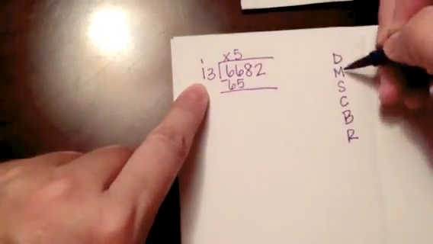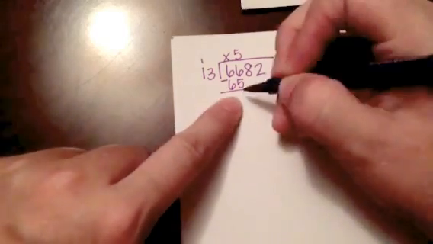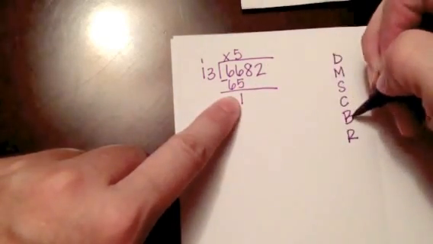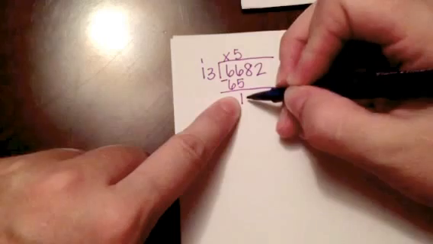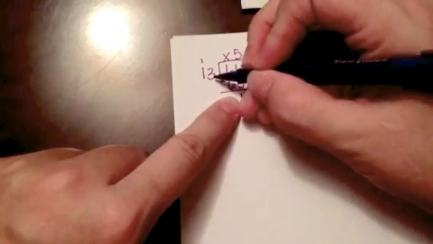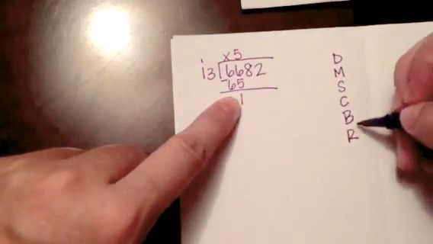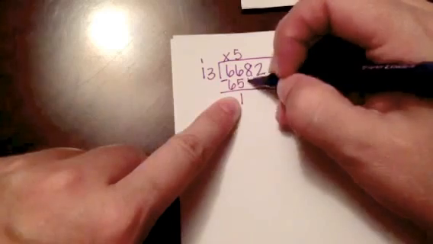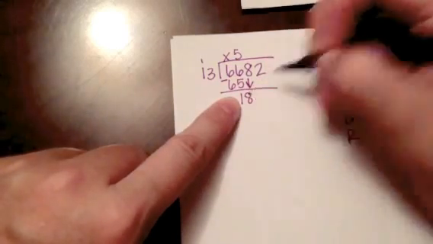Subtract. So I divided, then I multiplied. Now I'm subtracting to get my 1. I'm checking to make sure that the 1 is smaller than the 13, and it is. So I can go ahead and bring down my next number.